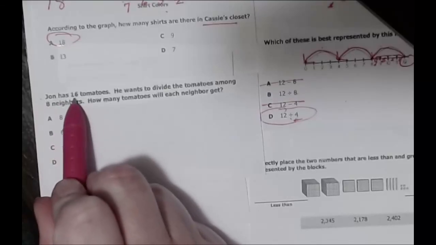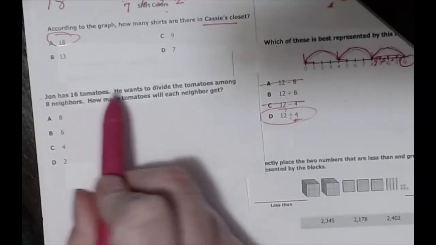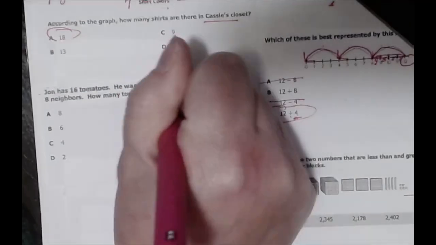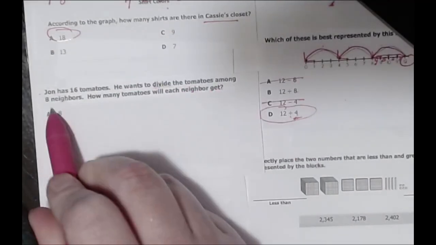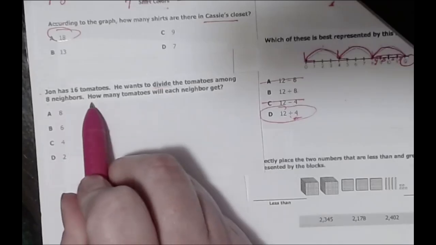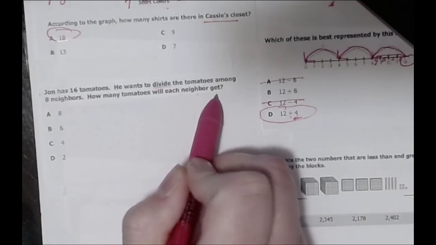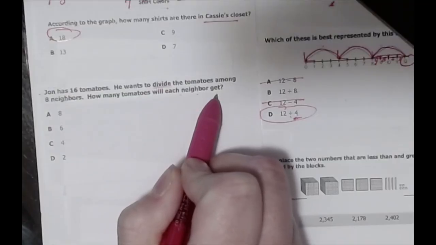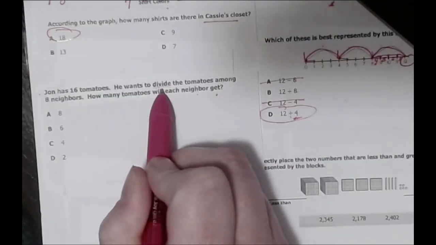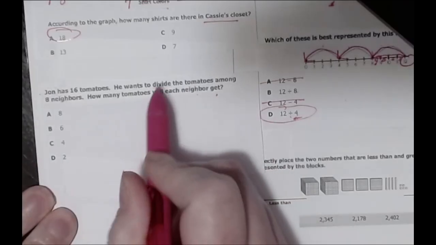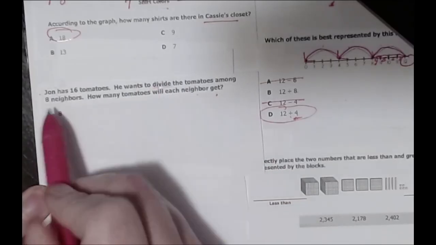John has 16 tomatoes. He wants to divide the tomatoes among 8 neighbors. How many tomatoes will each neighbor get? So this one's very helpful because it tells you that you're dividing. It does not always do that. Okay? So we want to divide.